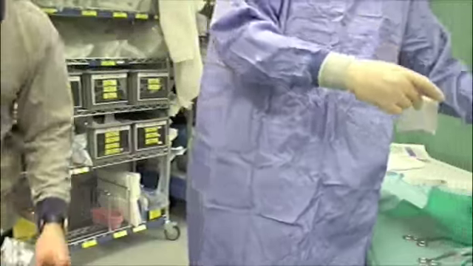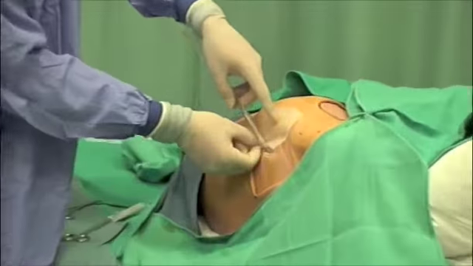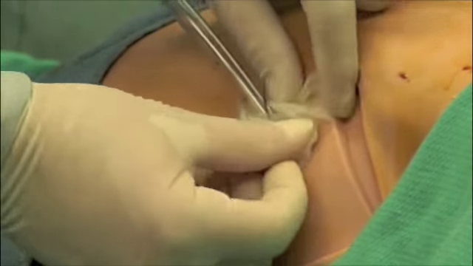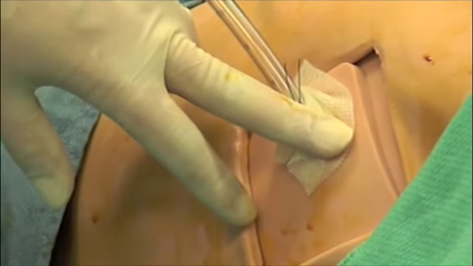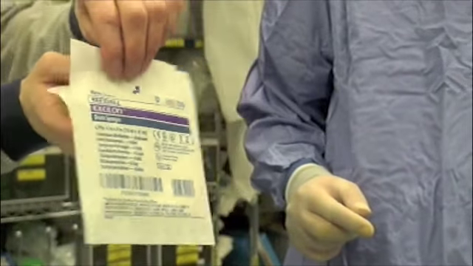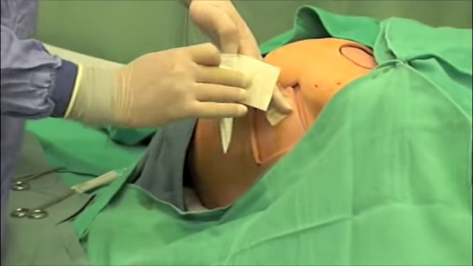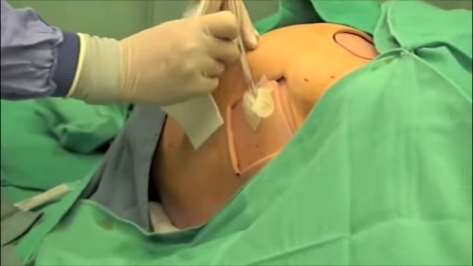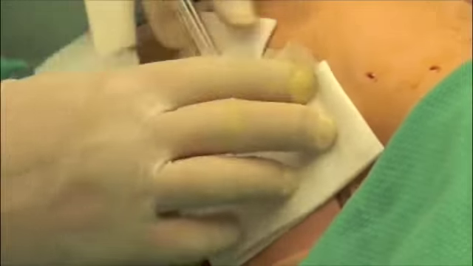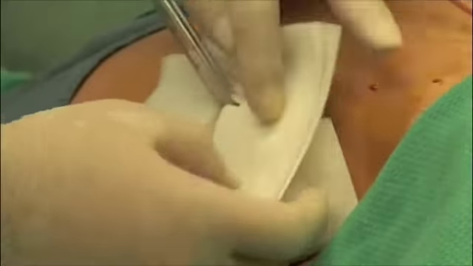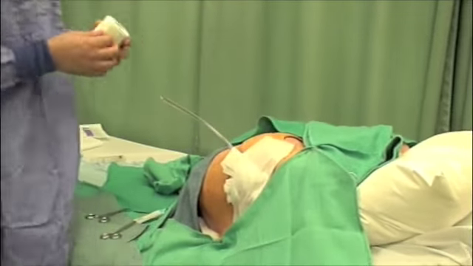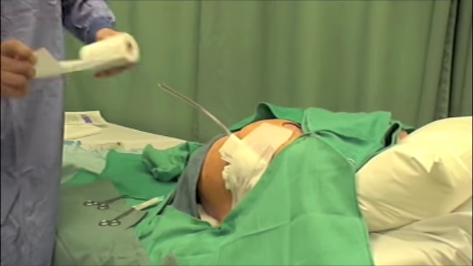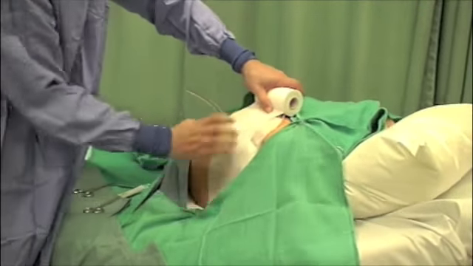Apply an occlusive dressing such as adaptic and drain sponges. Secure with Mefix. Tape the tube to the chest. A FlexiTrack may be used.